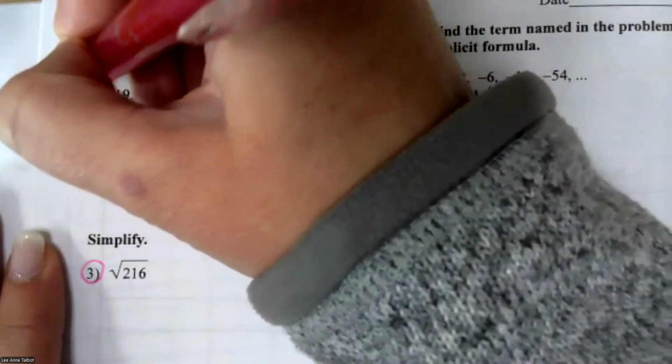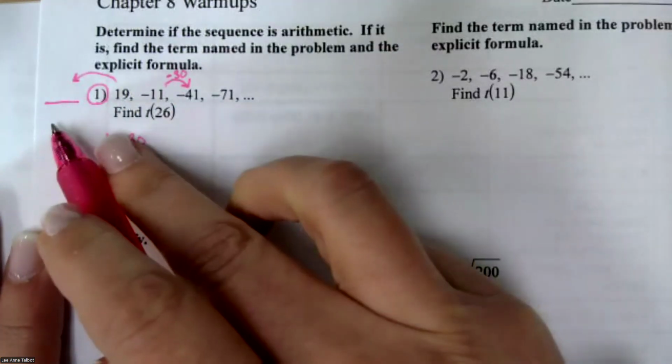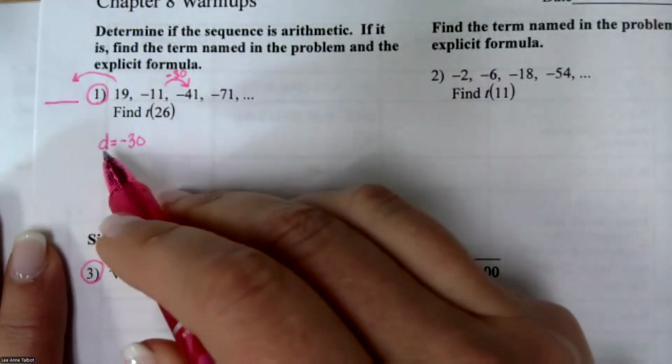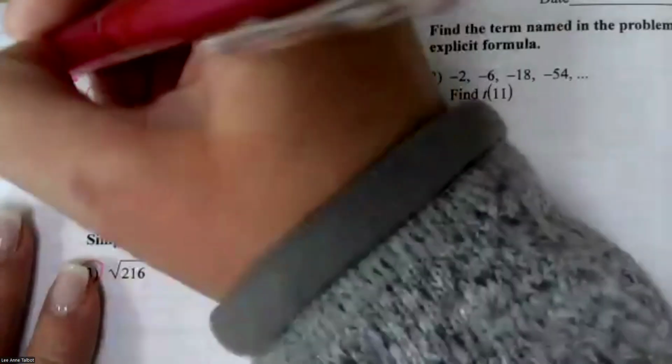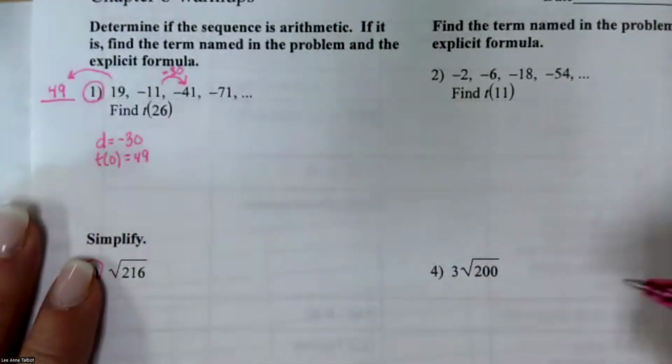Okay, now we need to find the number in front. So we need to go up 30. What's up 30 from 19? 49. T0 equals 49.